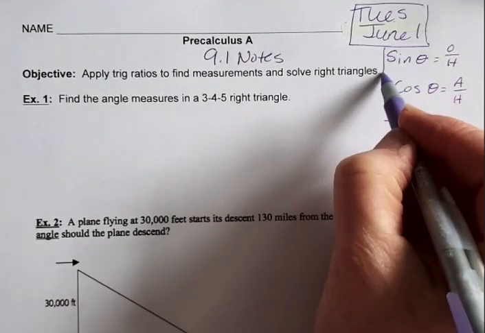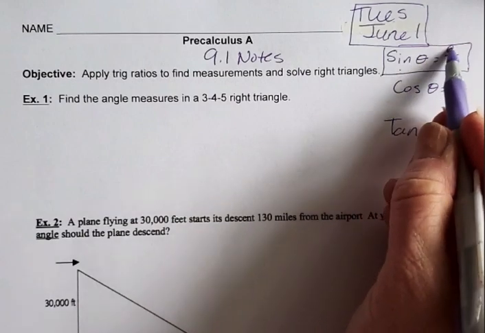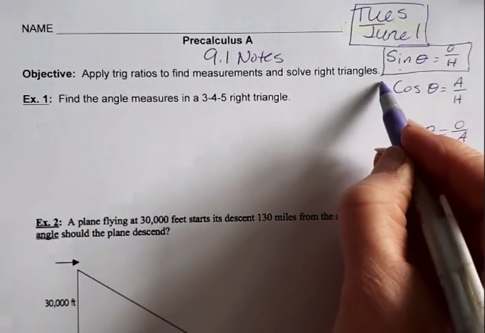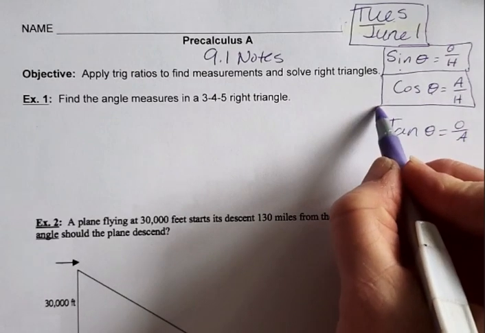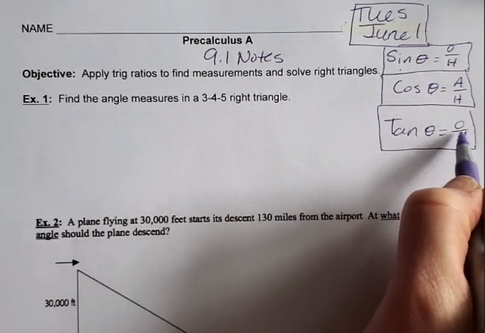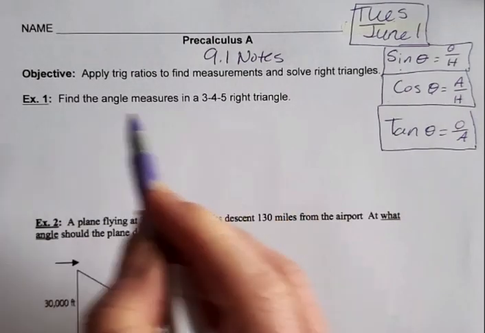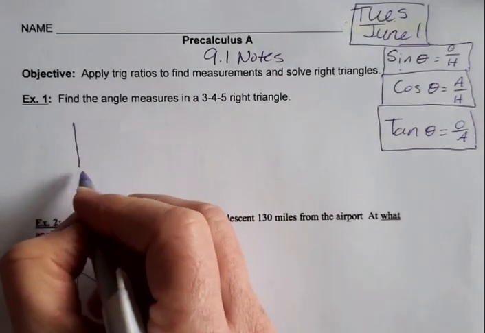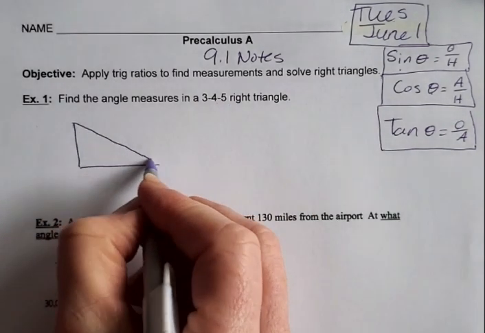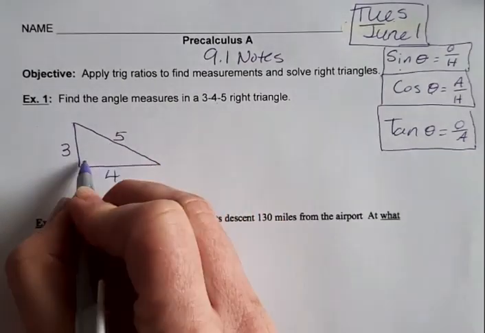So for right triangle trigonometry, remember that sine of any angle measure is the opposite leg length over the hypotenuse. Cosine of the angle measure will be adjacent over hypotenuse, and tangent of the angle measure will be opposite leg over adjacent leg. So for example 1, we're asked to find the angle measures in a 3, 4, 5 right triangle. So that's a right triangle with leg lengths that are 3 and 4, and the hypotenuse is 5.